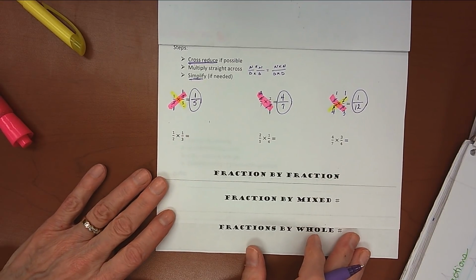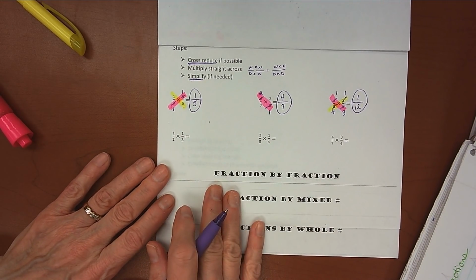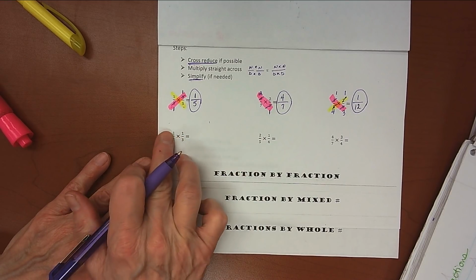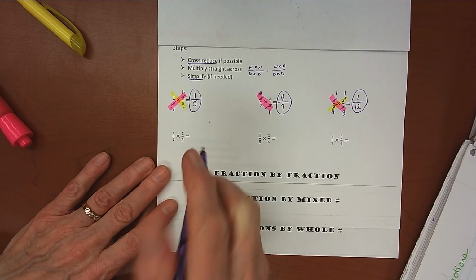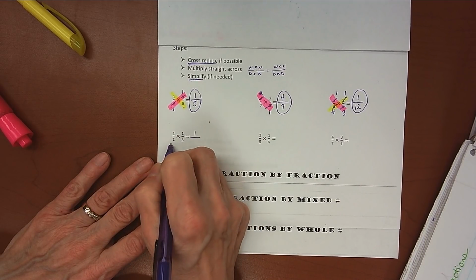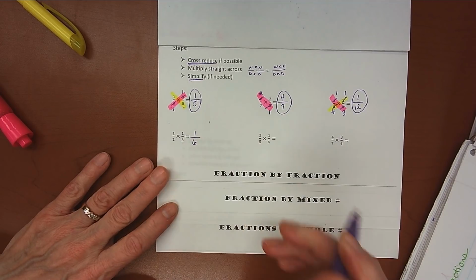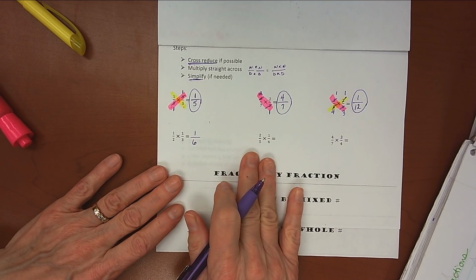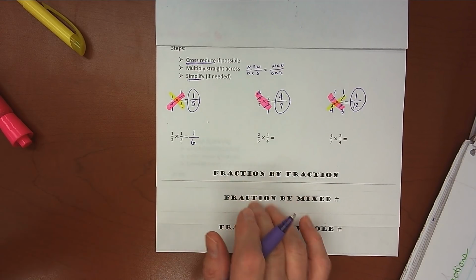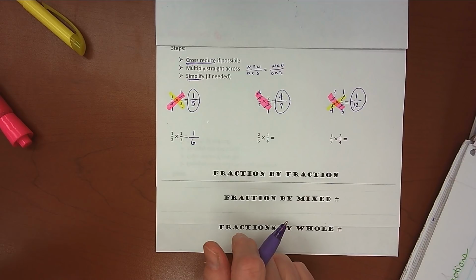Alrighty, looking at our next one. 1/2 times 1/3. Checking here, can't cross-reduce. Checking here, can't cross-reduce. And so I'm ready to just multiply. 1 times 1 is 1, and 2 times 3 is 6. All right, why don't you pause the video and try these two on your own, and then start the video back up again and check to see if you did those correctly.